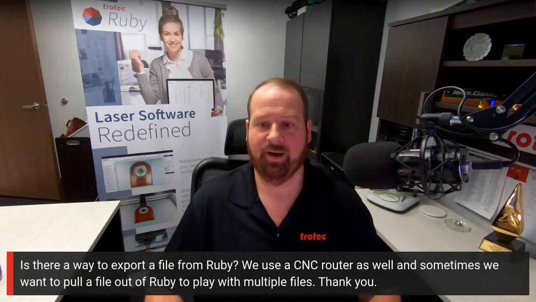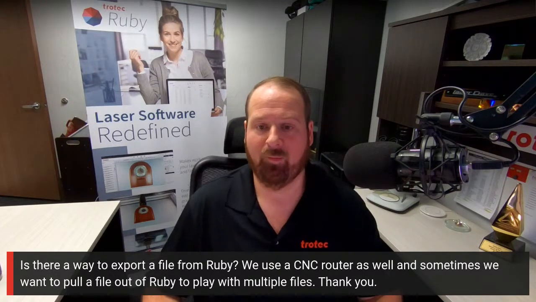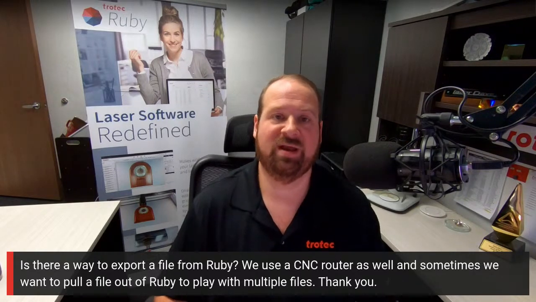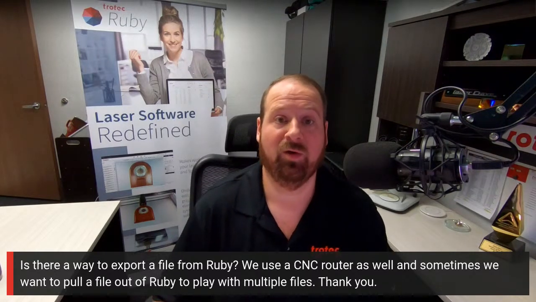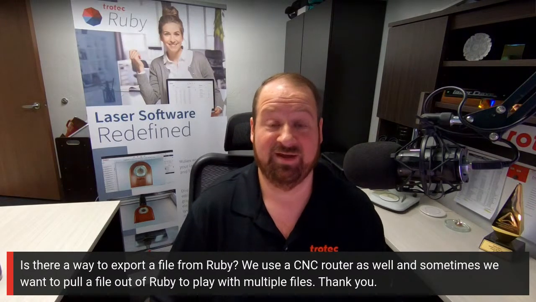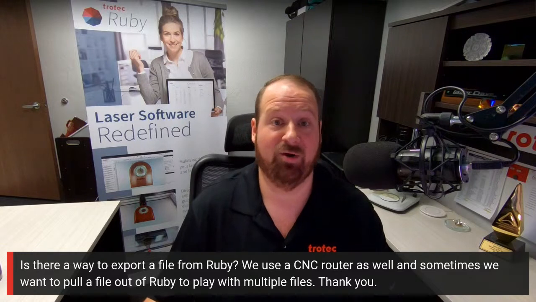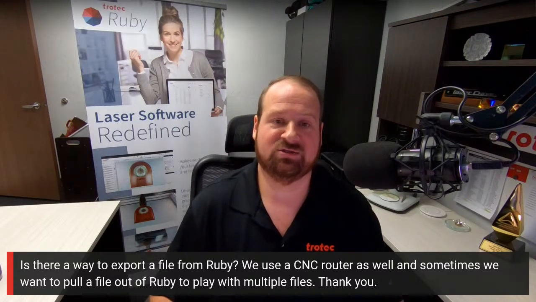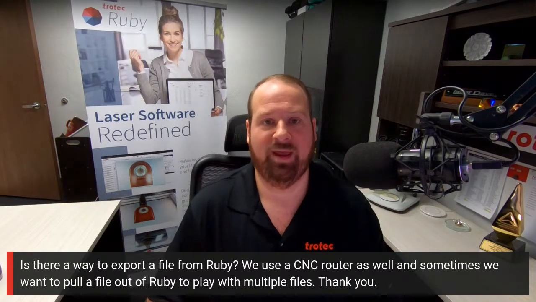but the problem is that file can only be exported so that you can import it into another Ruby software. It will not allow you to export your modifications or changes, say, as a PDF. And that PDF could be brought back into your design software that you use for your CNC router. Unfortunately, that is not possible. And so if you design it directly in Ruby, there is no way to get that file out.